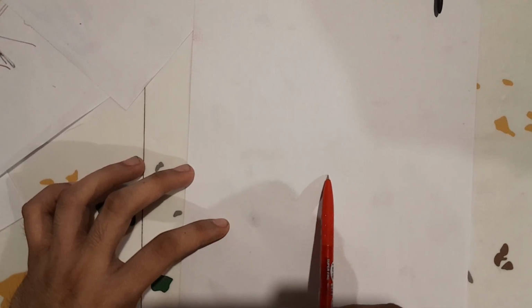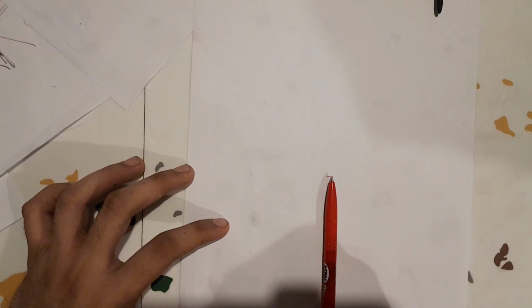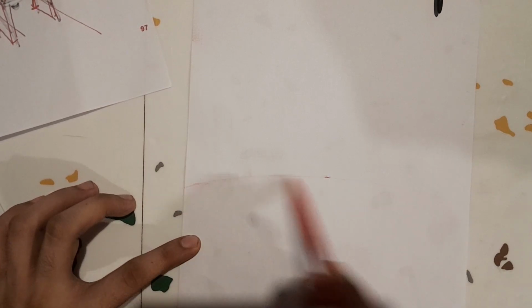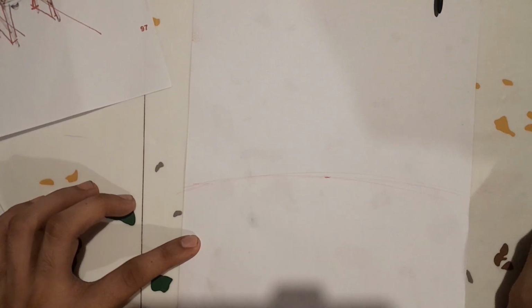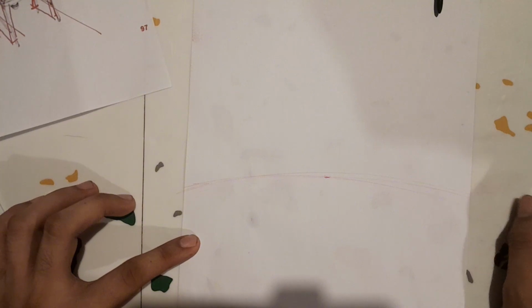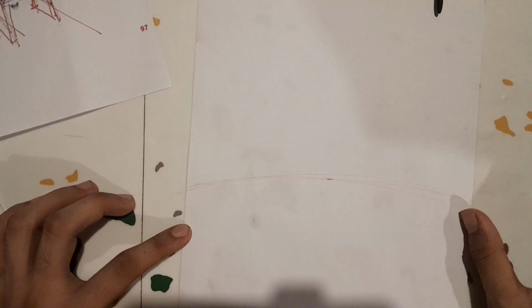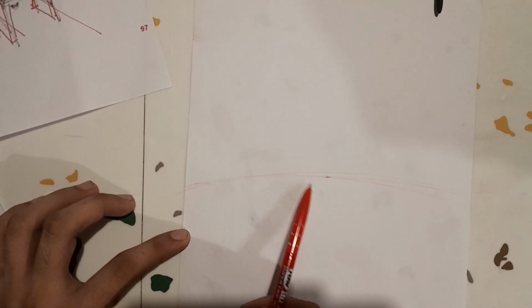Okay, this is the lazy way to measure proportions. Okay, so this is where the horizon is located.